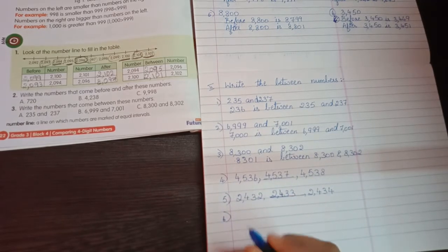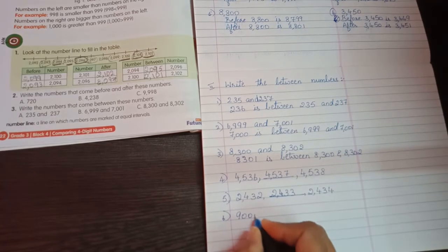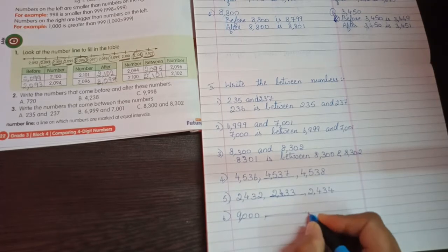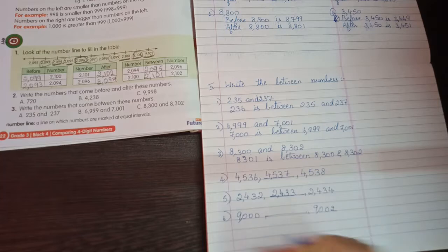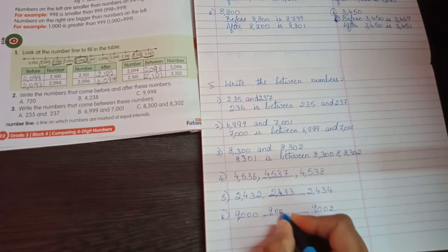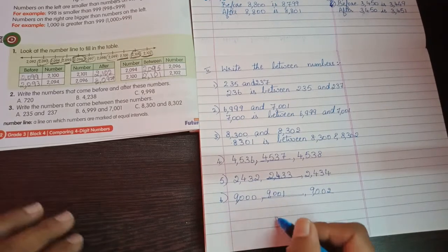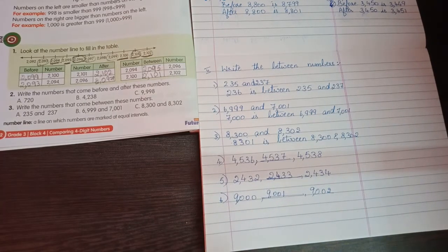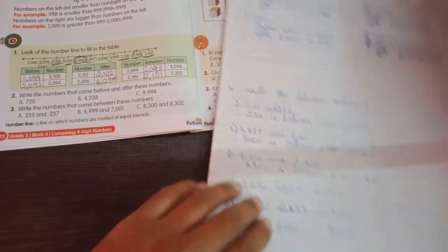And then sixth one, 9,000 dash 9,002. So here, which is the number, children? 9,001 is the number, that is the between number. It is also the missing number here. So understood, right? Yes, children. Now let us go to the next main.